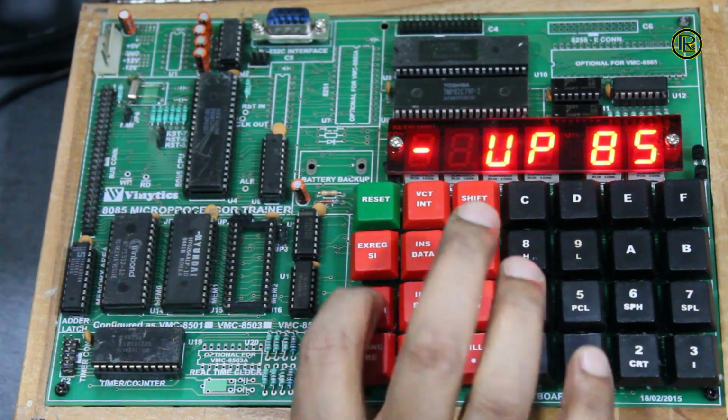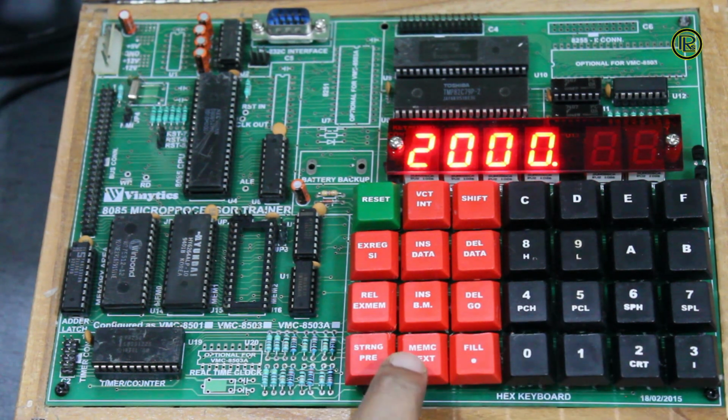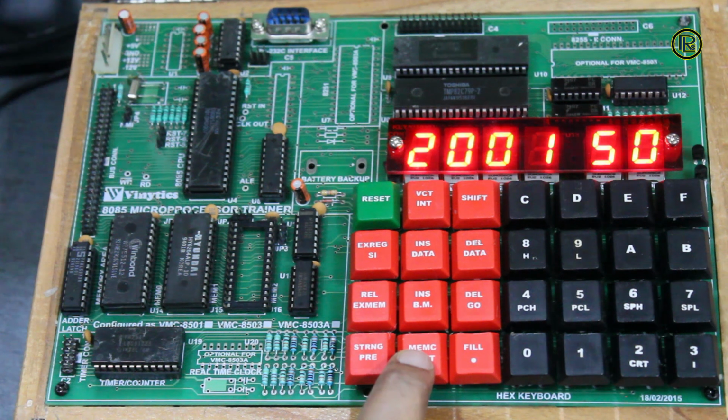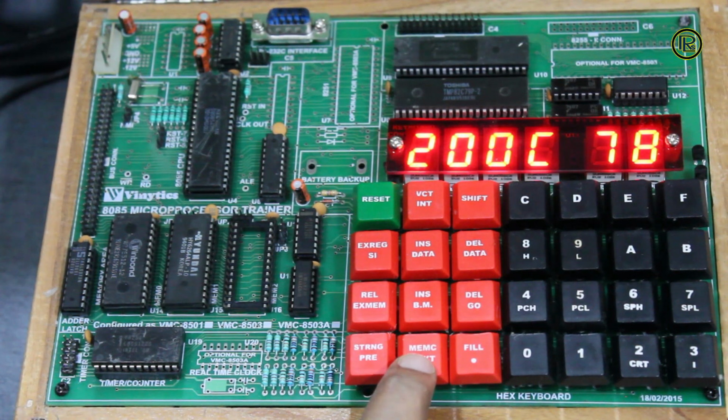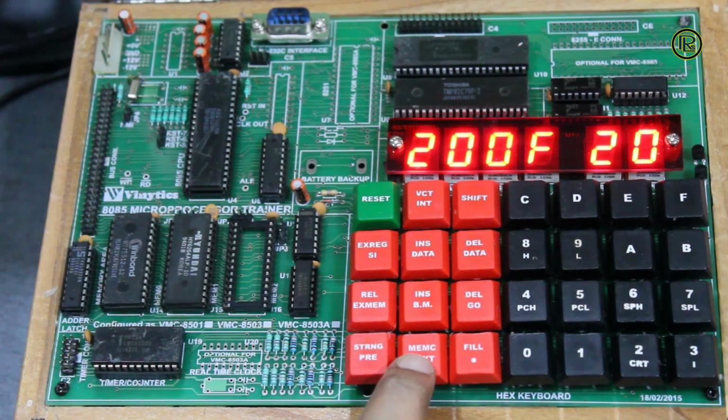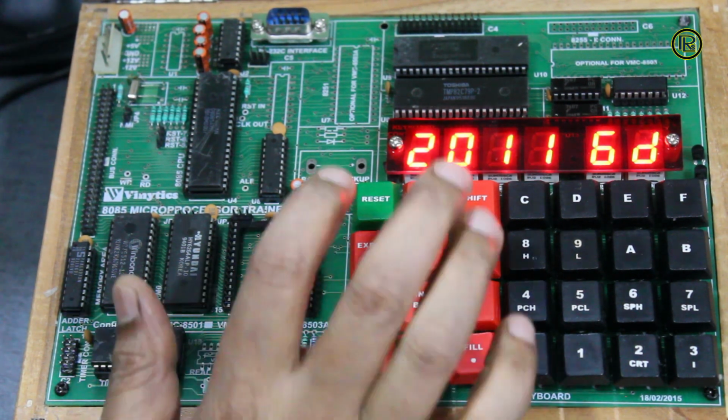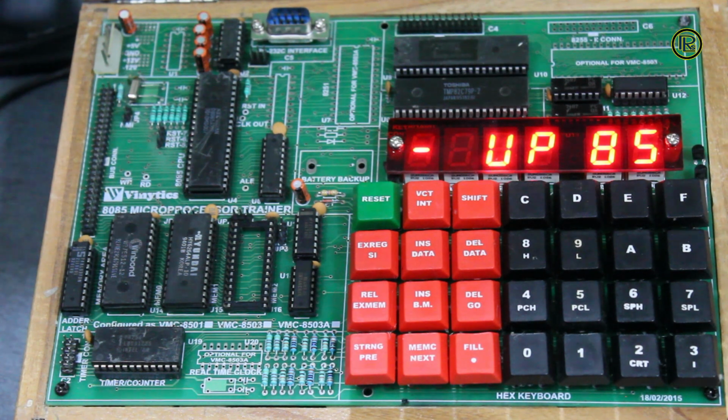Now let's check whether I have entered them properly. One second. Okay. 21 50 20 perfect. 7E perfect. 06 perfect. 00 perfect. 23 perfect. 04 perfect. 96 perfect. C2 perfect. 07 perfect. 20 perfect. 78 perfect. 32 perfect. 60 perfect. 20 perfect. 76 perfect. Okay. So I have written the program.